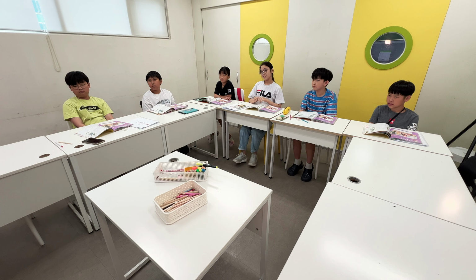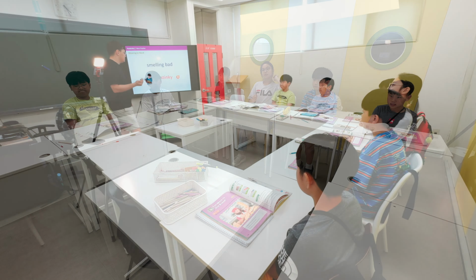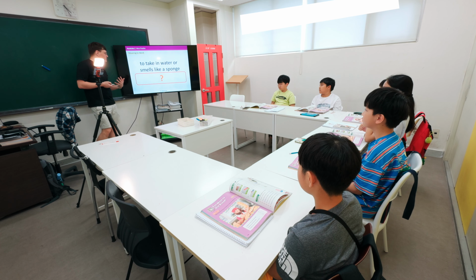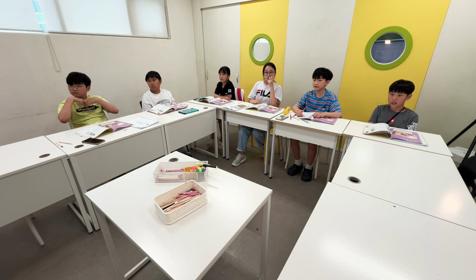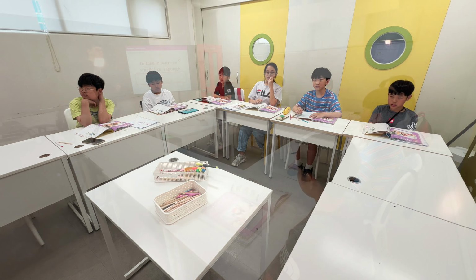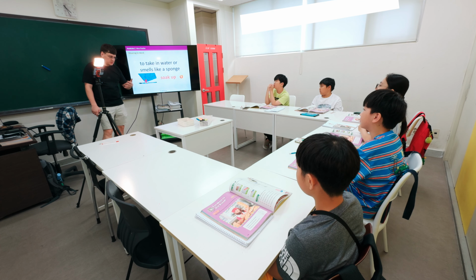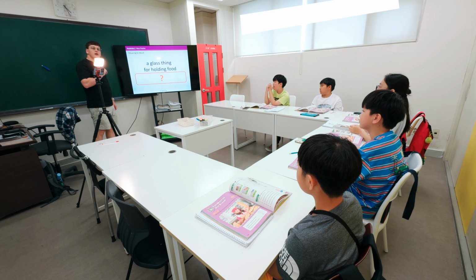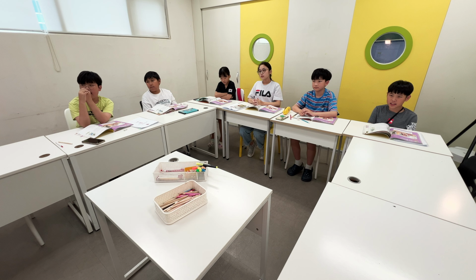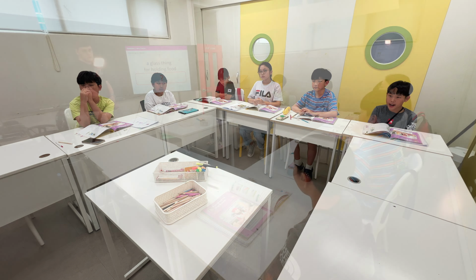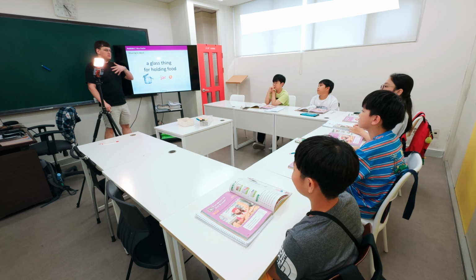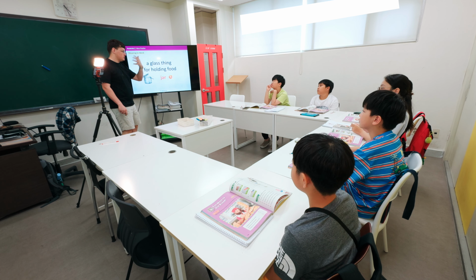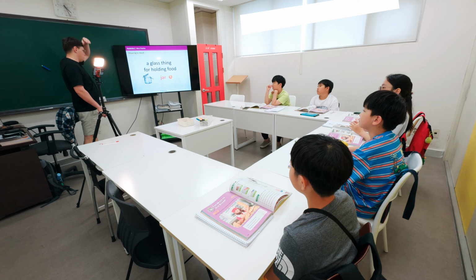Lily. Smelling bad. Stinky. Yeah. Stinky is something smelling bad. All right. Billy. To take in water or smells like a sponge. Soak up. Yeah, soak up. Soak up. Good. And Liam. A container for holding food. Jar. Yeah, it's a jar. Good. Okay, so we know our keywords that we're going to be reading about.